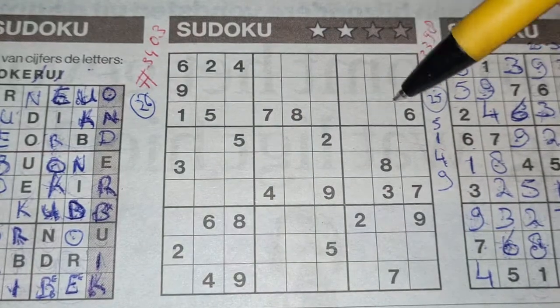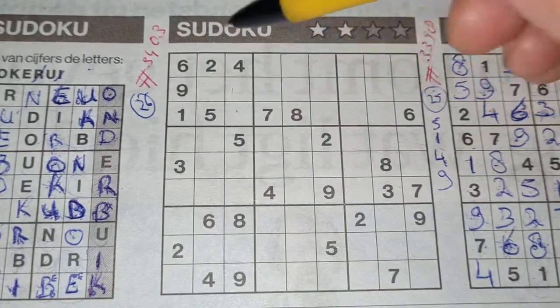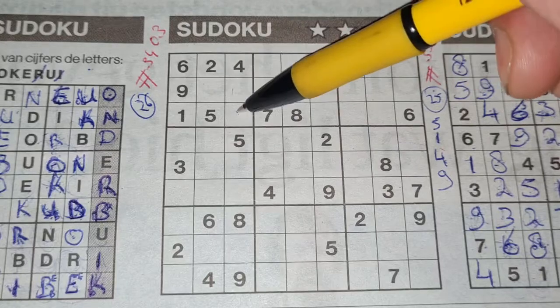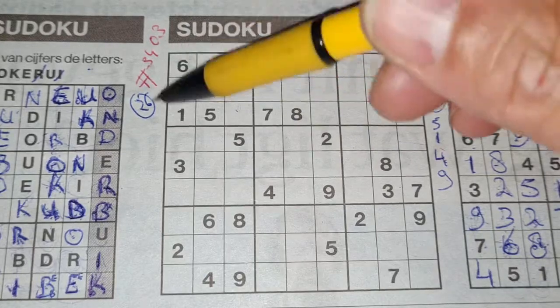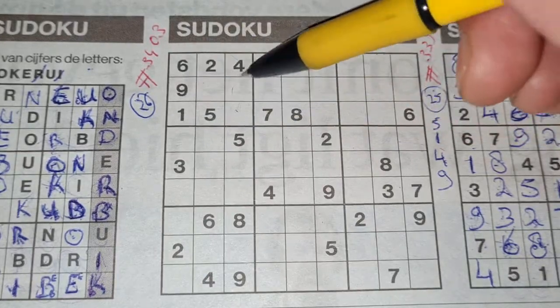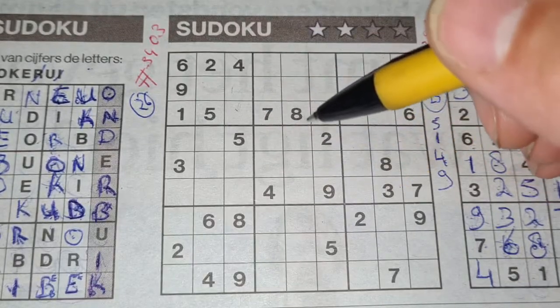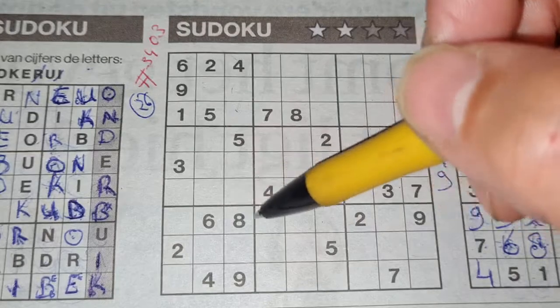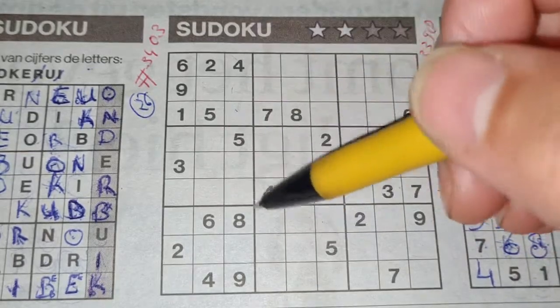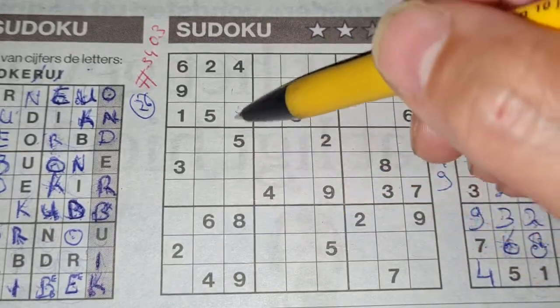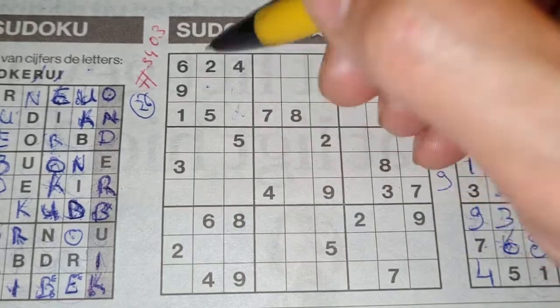Alright, so let's get started. Three missing digits in this big square. One of the missing numbers is number 8. We see an 8, no 8 in these two boxes, so one box is left, and the 8 should be there.